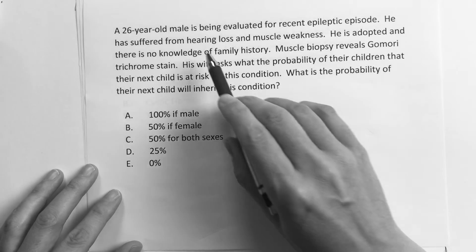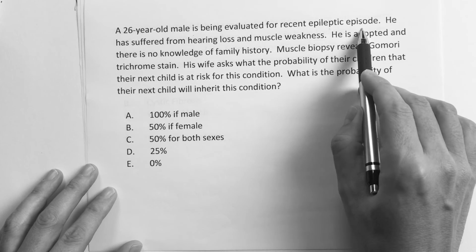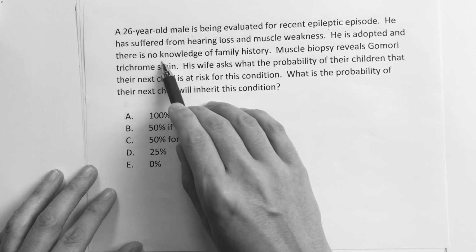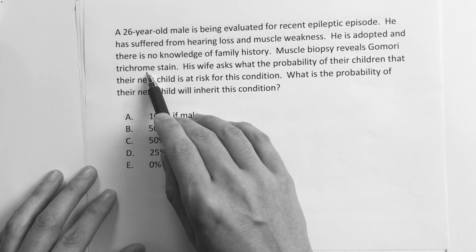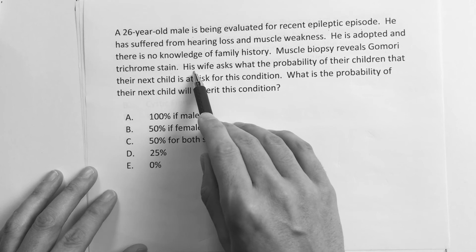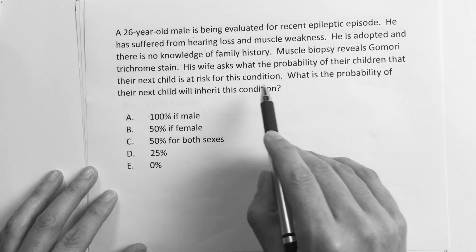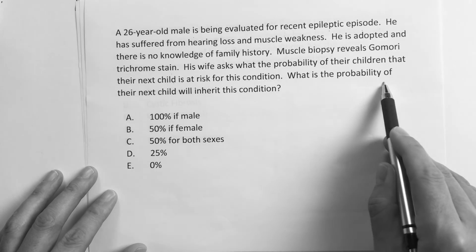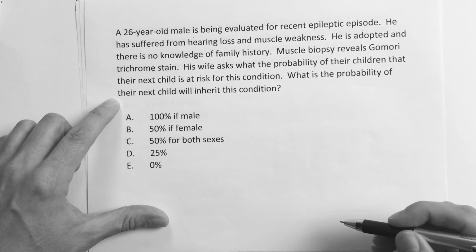This one says a 26-year-old male is being evaluated for a recent epileptic episode. He has suffered from hearing loss and muscle weakness. He is adopted, and there is no knowledge of family history. Muscle biopsy reveals Gomori trichrome stain. His wife asks, what's the probability that their next child will inherit this condition?